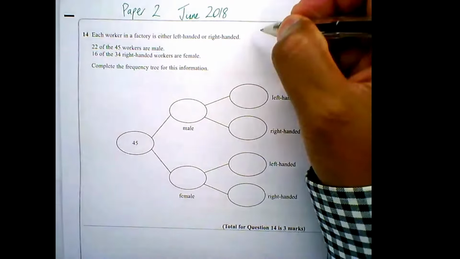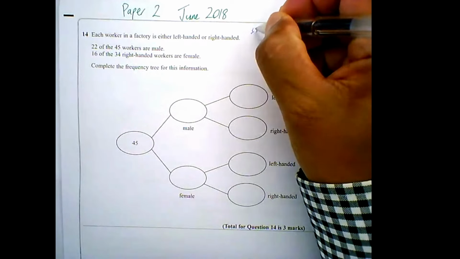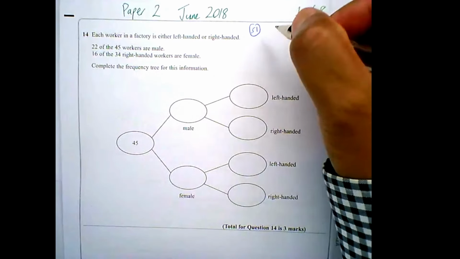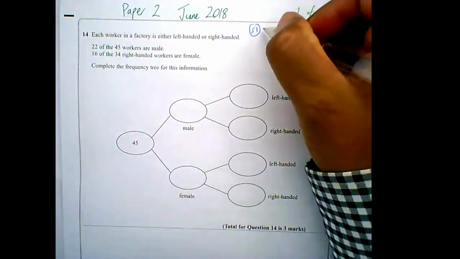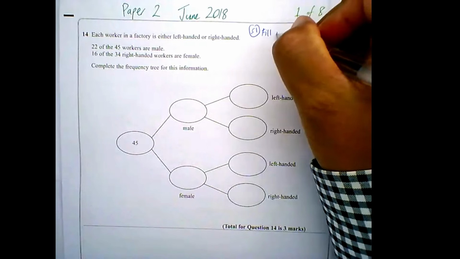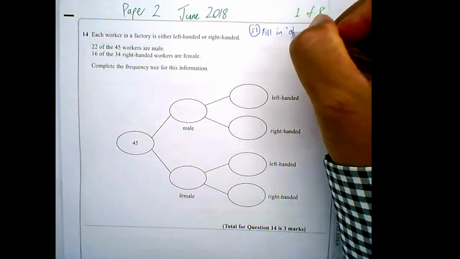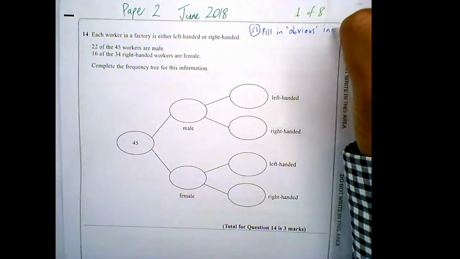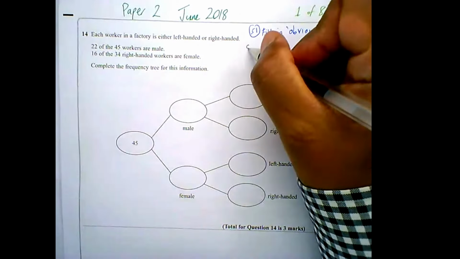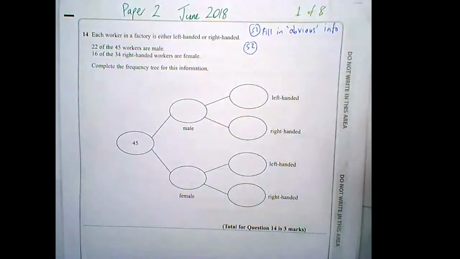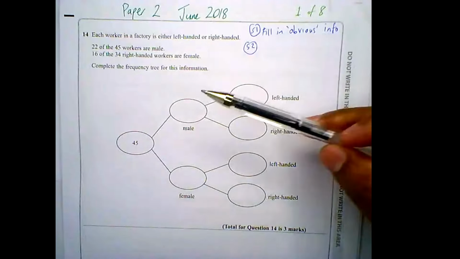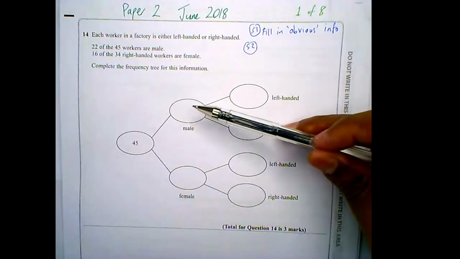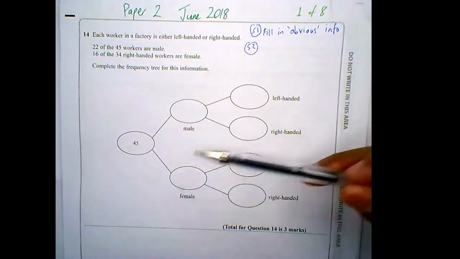So how do we do this? Step 1, we fill in the obvious information. And step 2 is then, once we have one piece of information, like for example here, then that will lead us to the next information and so on.